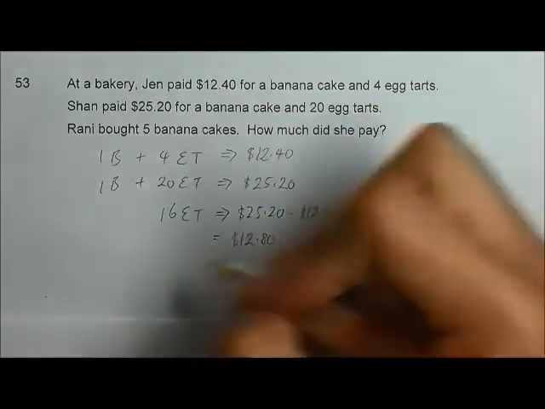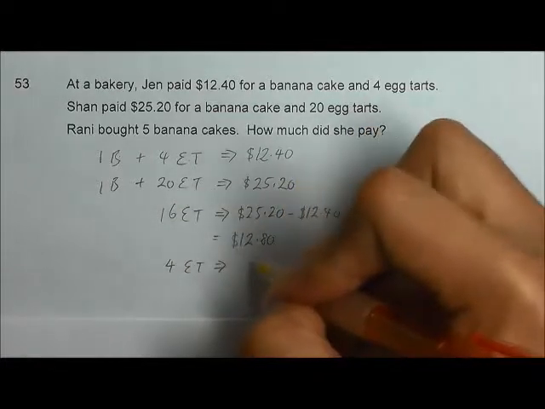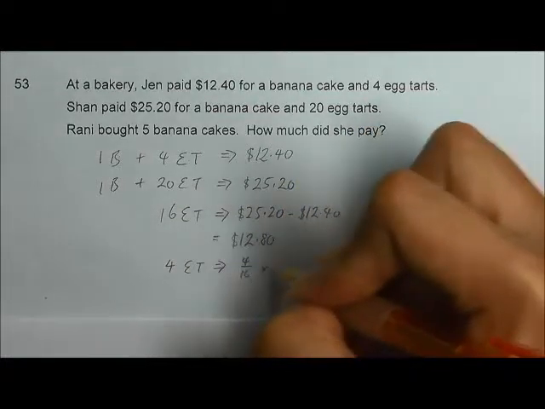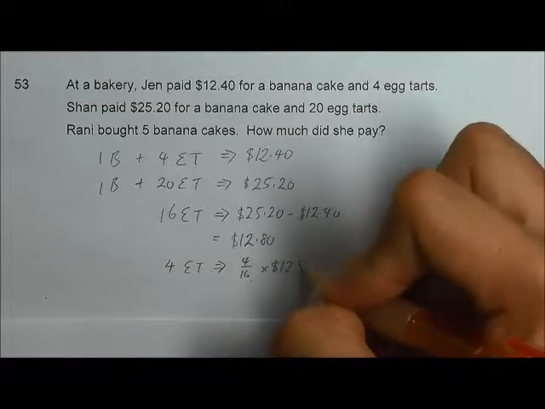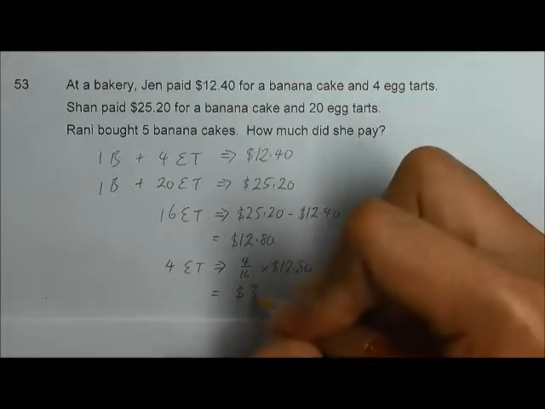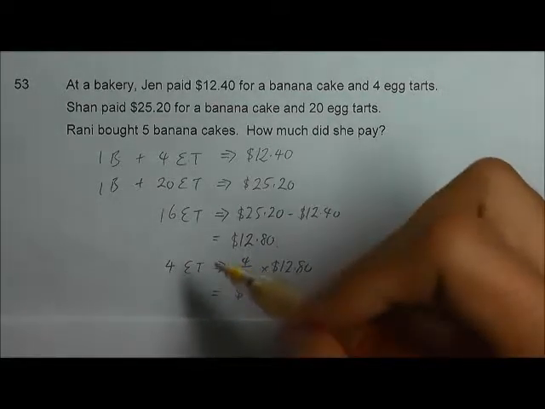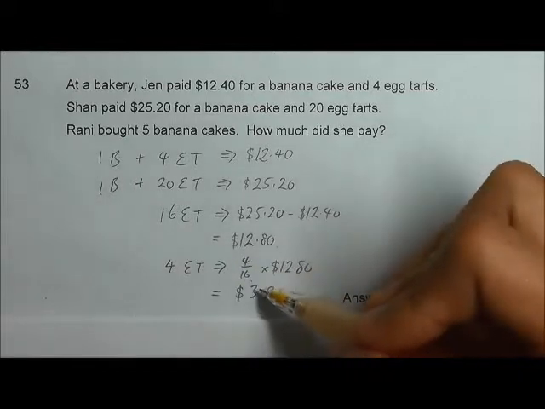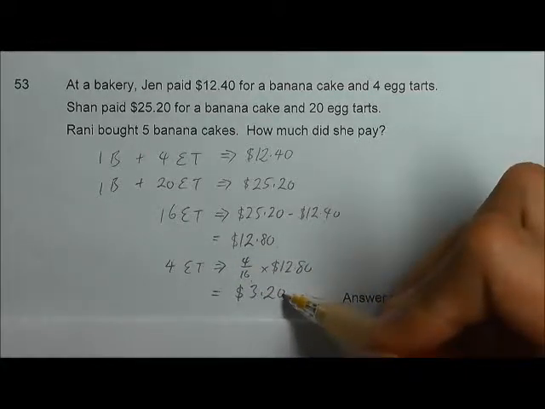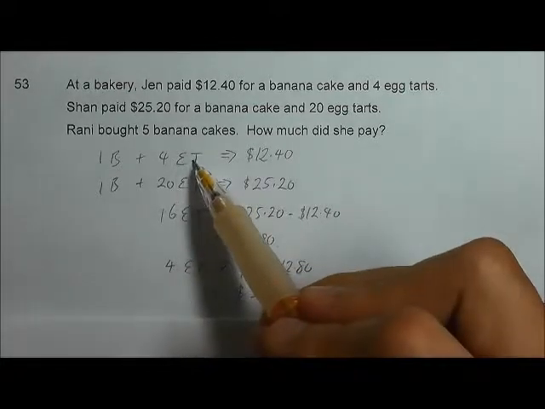So how much do 4 egg tarts cost? 4 over 16 multiplied by $12.80. So we will get $3.20.